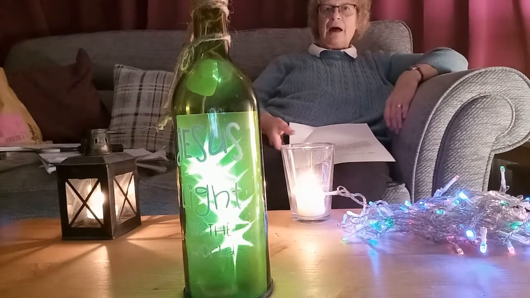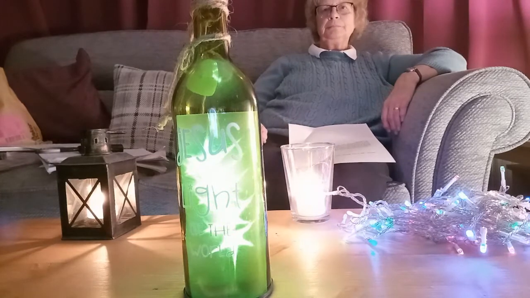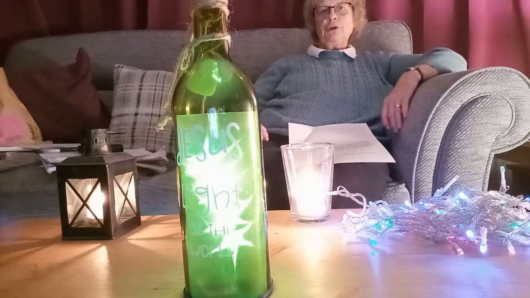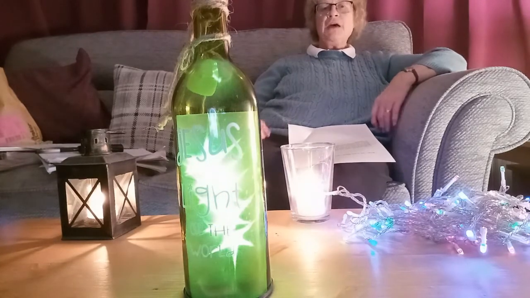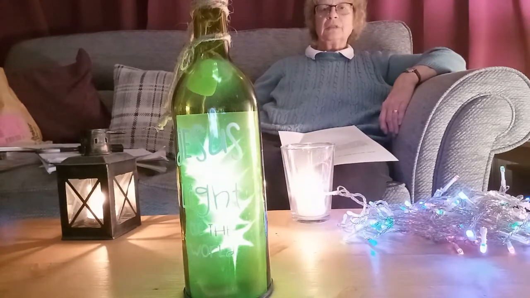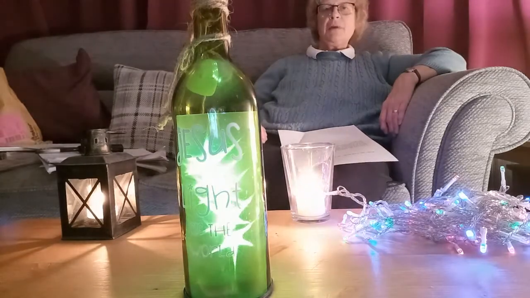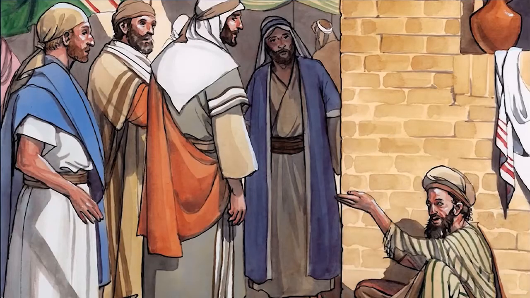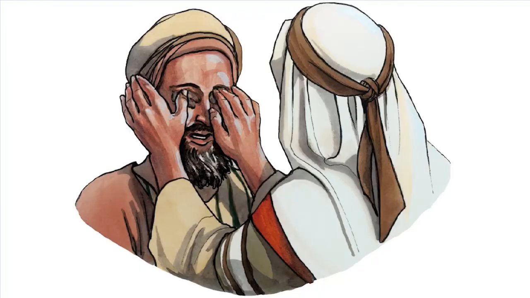Jesus spoke about light in the Bible. On one occasion, Jesus healed a man who'd been born blind, who'd never seen anything. And that was absolutely amazing. Here's Jesus meeting the man who couldn't see. He'd never been able to see right from birth. Jesus put mud on his eyes. The man washed it off, and then he could see.